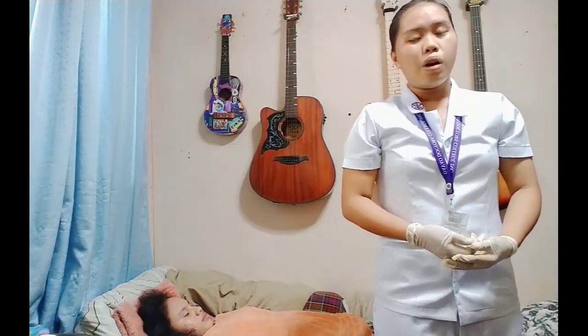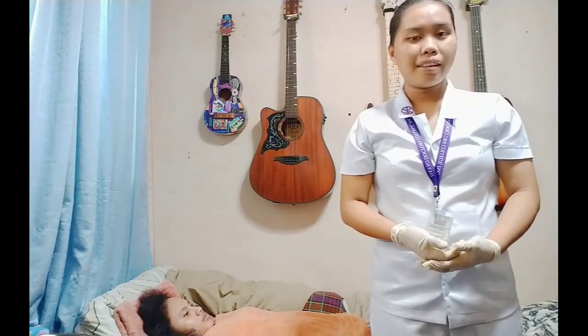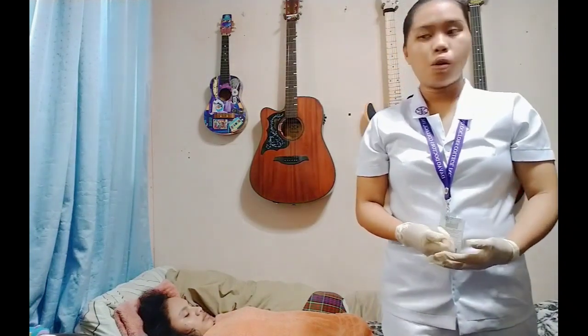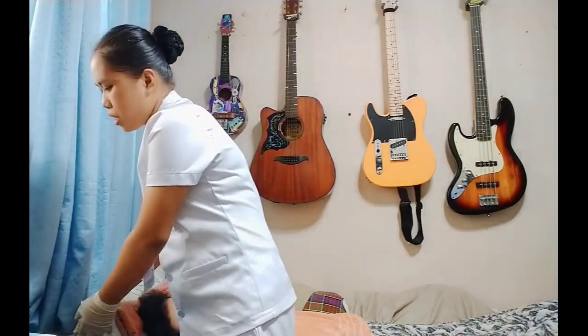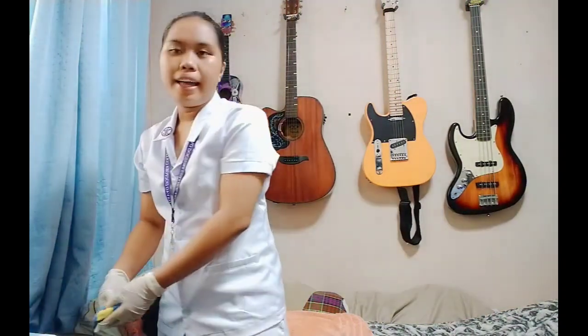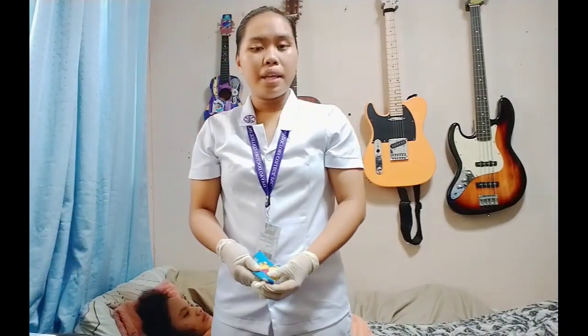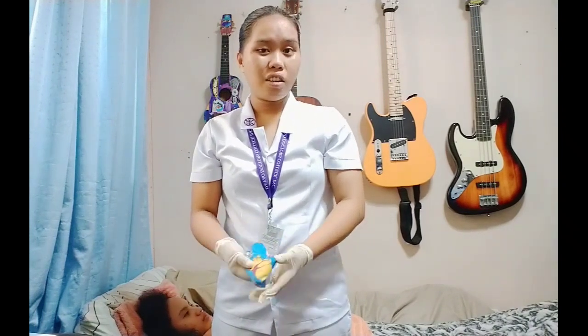So now, wash the face. Begin at the cleanest area and work downward toward the feet. So first, I'm going to soak the washcloth here in the basin with warm water, and I'm going to make a mitten. And also before I make a mitten, I'm going to rinse it thoroughly.